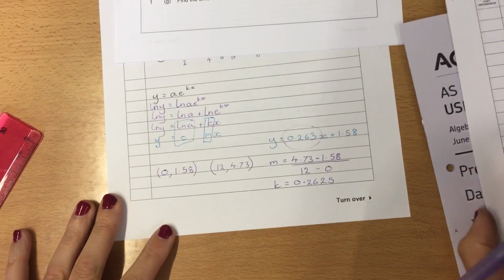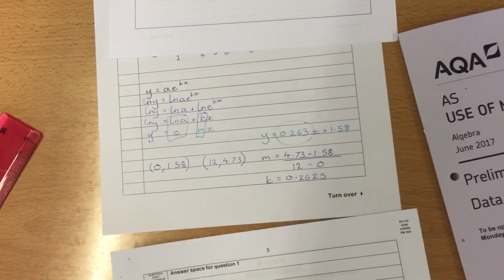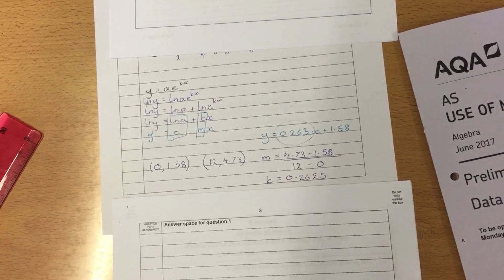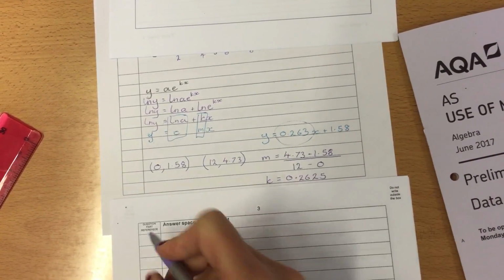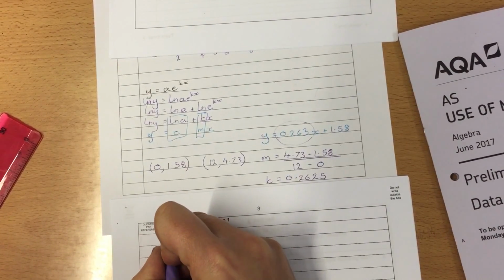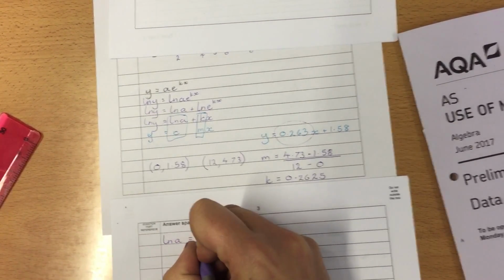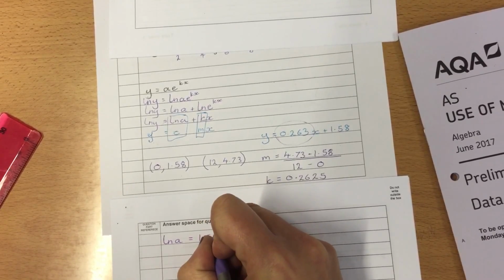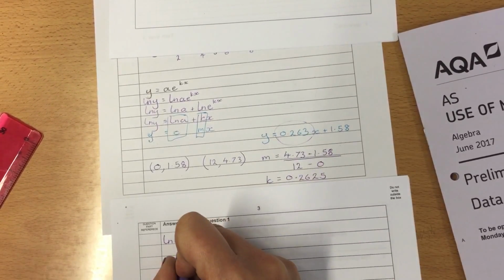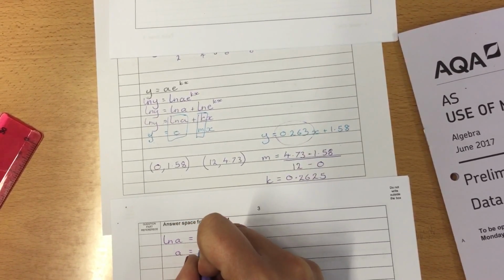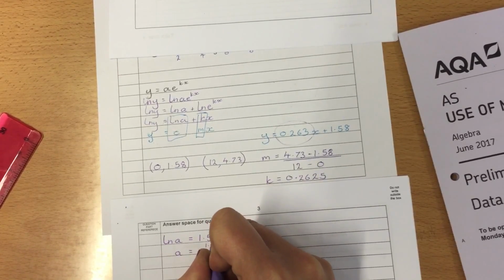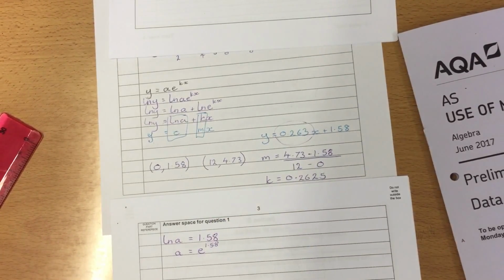And then the next thing we need to do is work out what A is. So we know that ln A equals our intercept, which was 1.58. So A will be equal to e to the power of 1.58.